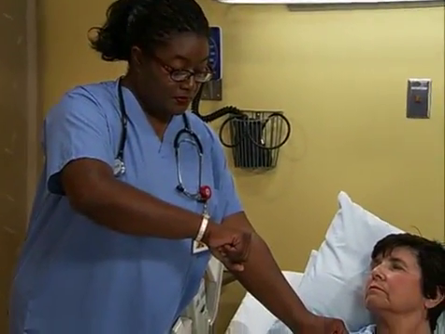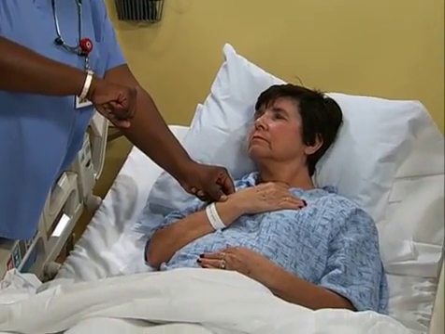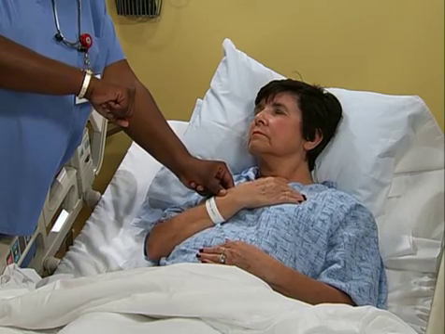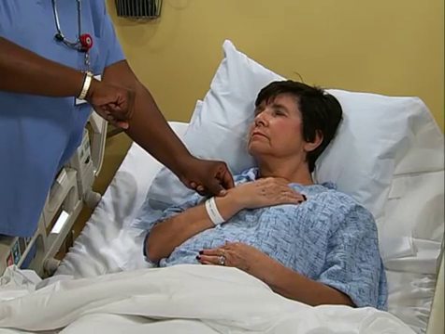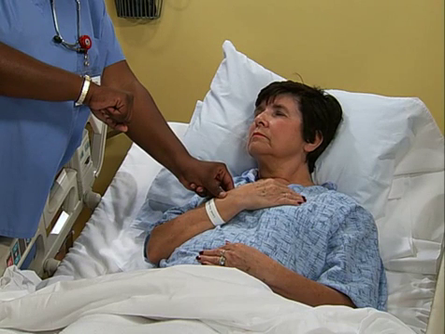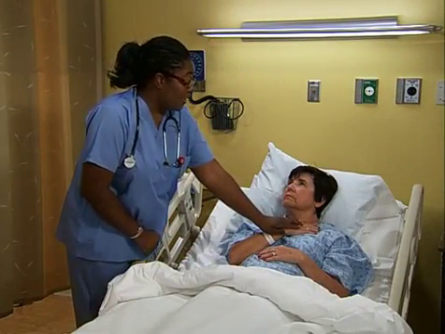As you count the rate, note the depth of the respirations by observing chest wall movement. Describe the depth as shallow, normal, or deep. Also note the respiratory rhythm, which should be regular and uninterrupted, except for an occasional sigh. Ask about and observe for any difficulty breathing.